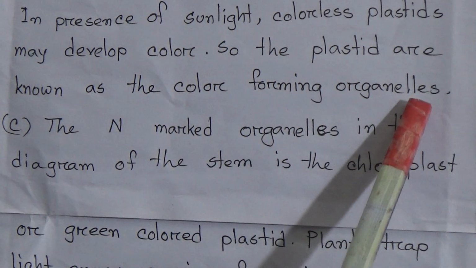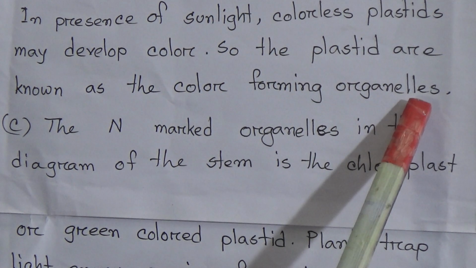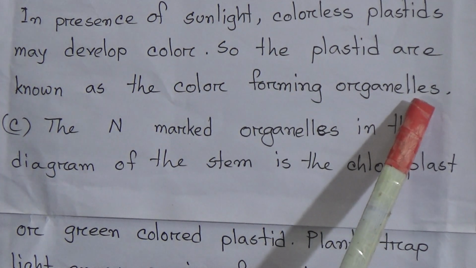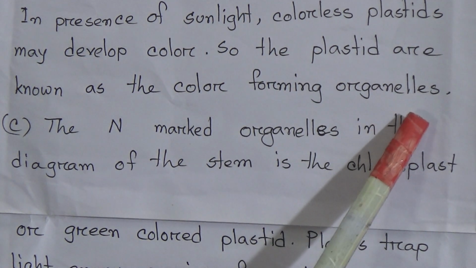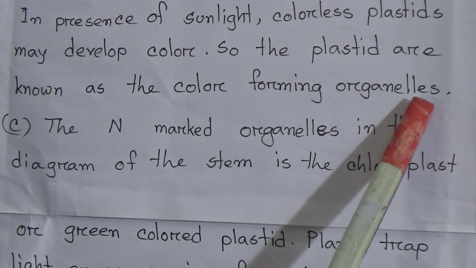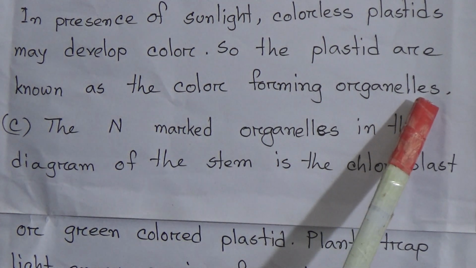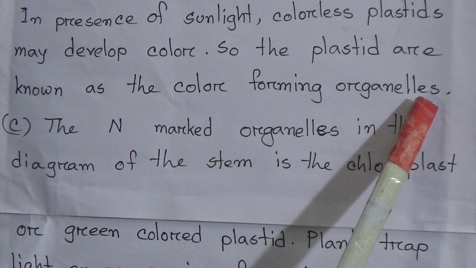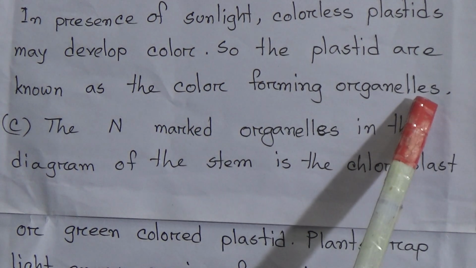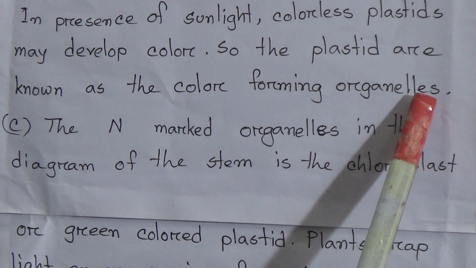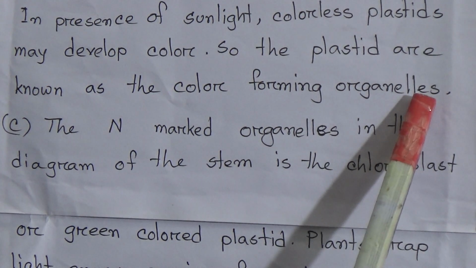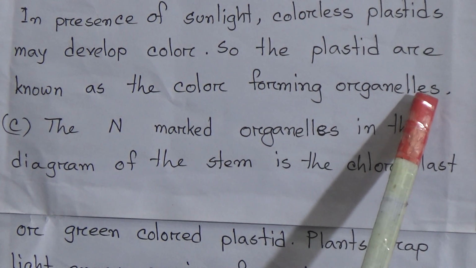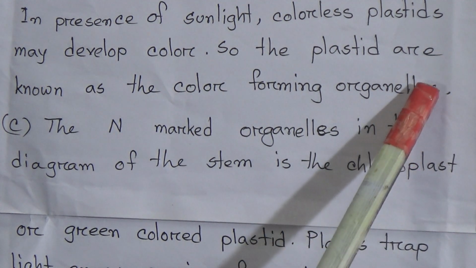Dear students, we know there are three types of plastid. One is the green colored plastid that makes the plant green, that is the chloroplast. Another is various types of colored plastid, that is chromoplast, that makes the plants beautiful with colorful flowers and fruits. And the last one is leucoplast, which is colorless plastid.